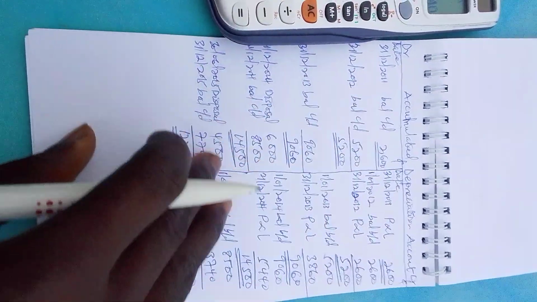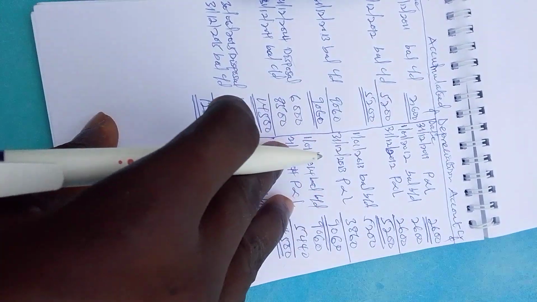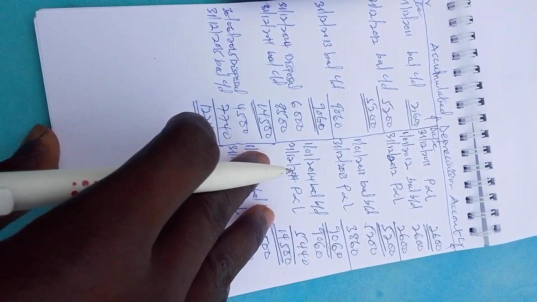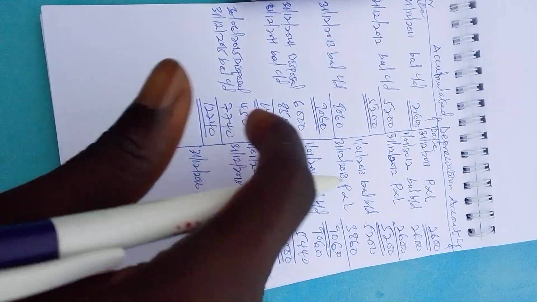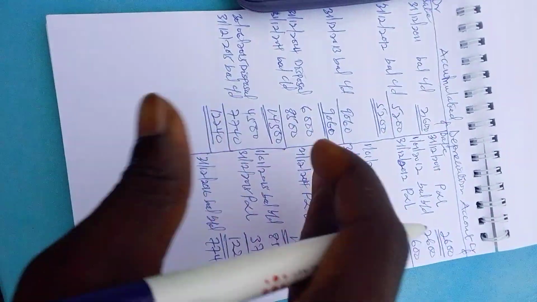So I'm going to do it step by step for the profit and the disposal account. So these are the three accounts that we are going to introduce. The assets we are done, and we have done the accumulated, and we are going to do the disposal.